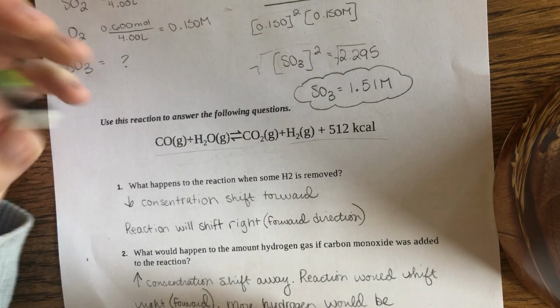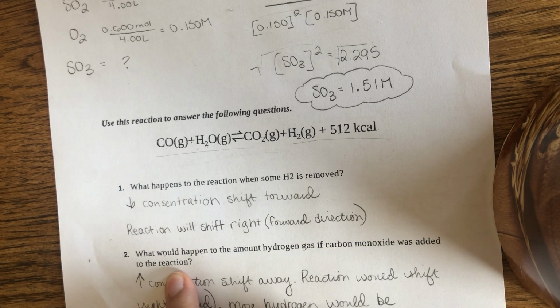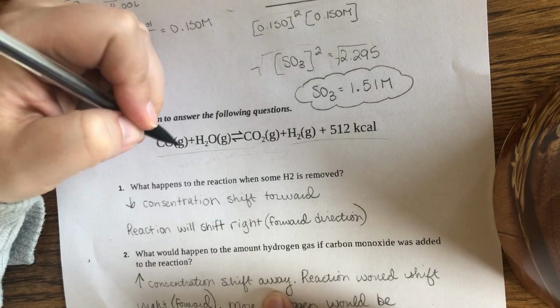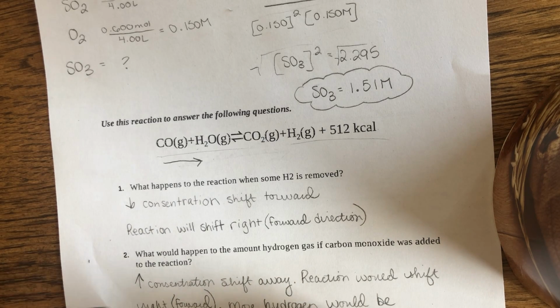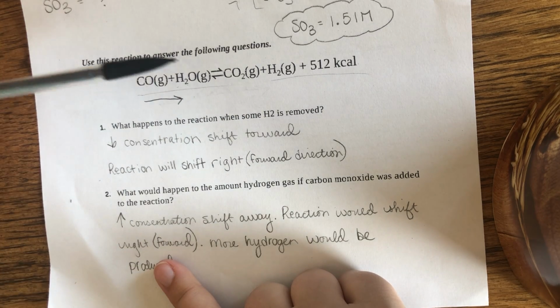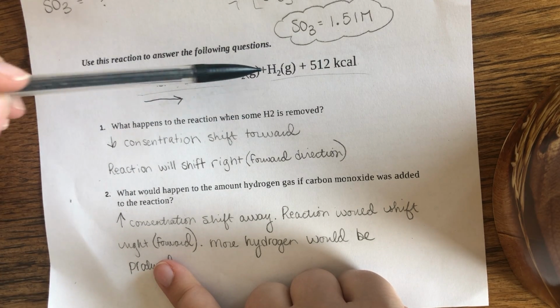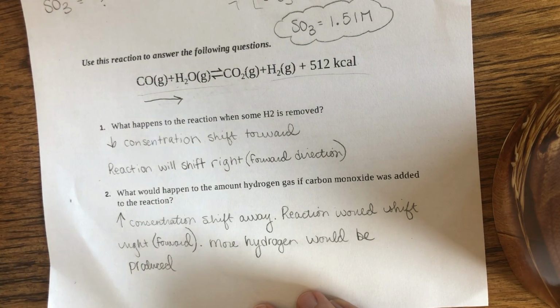The next one asks, what would happen to the amount of hydrogen gas if carbon monoxide was added to the reaction? If we add something to the reaction, we're going to raise the concentration. Raising the concentration would make us shift away from whatever we raised. So carbon monoxide is over here, meaning we would shift away from carbon monoxide, and the reaction would shift to the right or in the forward direction. If this is happening in the forward direction, that means these are going to be my products and I'm going to make more of them. So more hydrogen would be produced if I added more carbon monoxide.